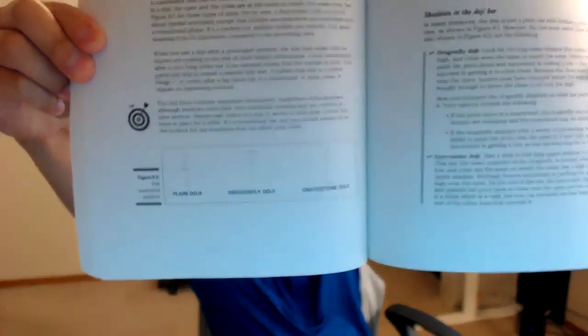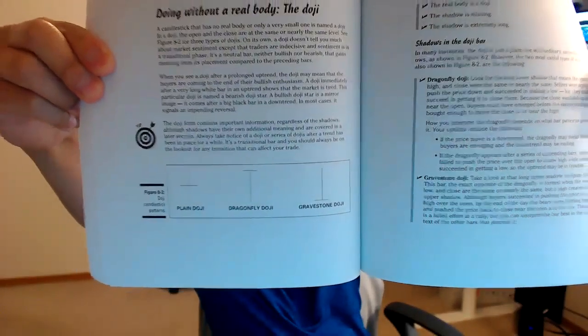Yep, doji candles are important. I recommend understanding these doji candles: plain, dragonfly, and gravestone. I'm not going to explain what these candlesticks mean, but it's very, very important to understand what they talk about right here, the shadows in the doji bar.